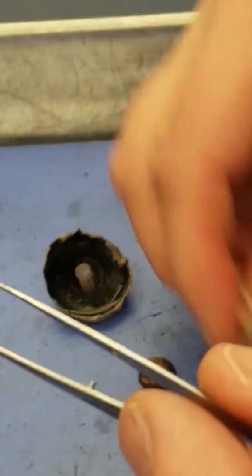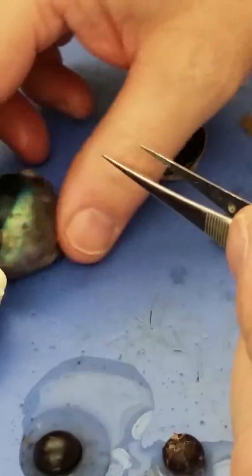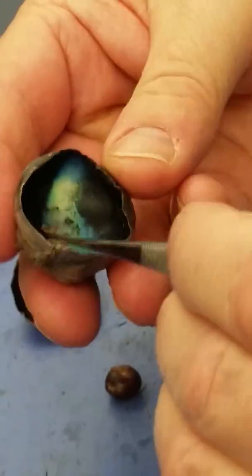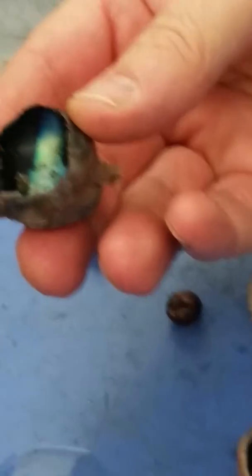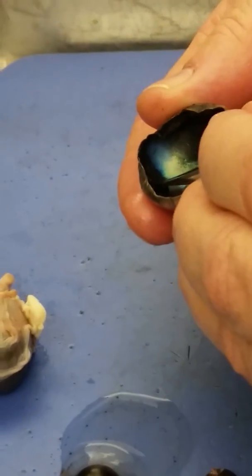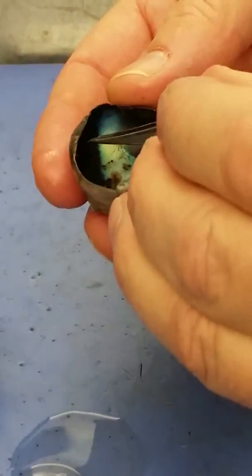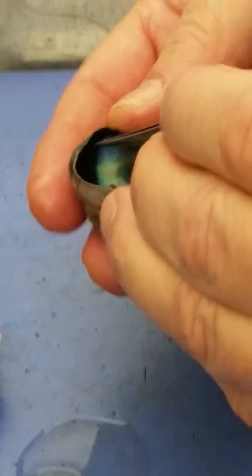Beneath the retina is, this one shows it better. This again is the retina I just pulled out. Beneath that is a dark area. I'm pulling it away here. This is the choroid. The choroid in the human is all black, so the inside of the human eye is all black.